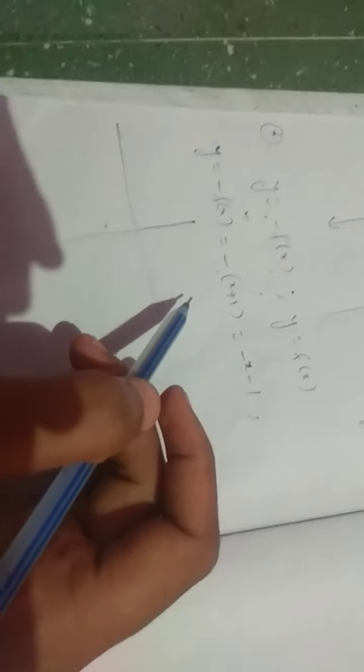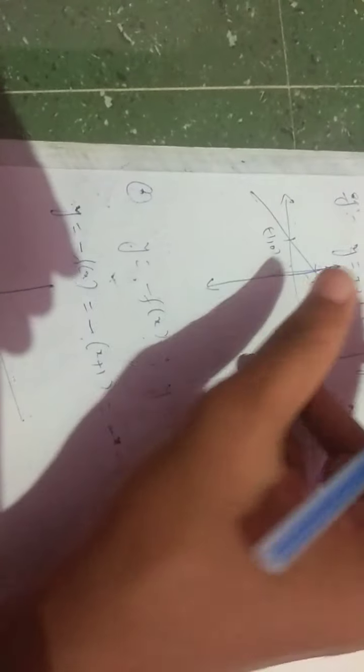To draw this graph, it is just flip over x axis. So just flip it over x axis, it will be like this, right?